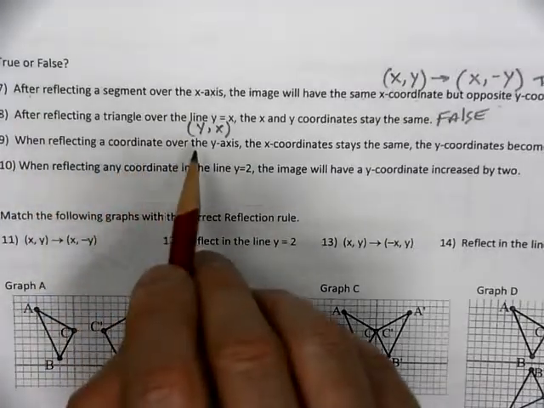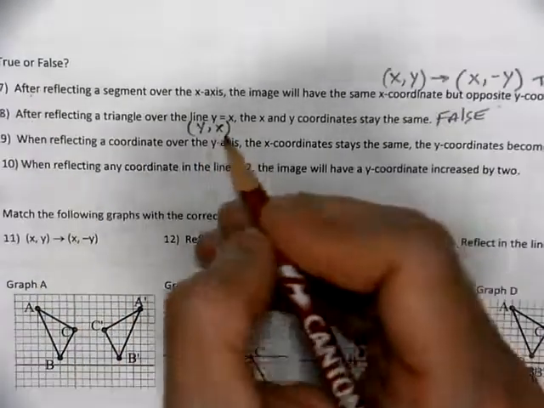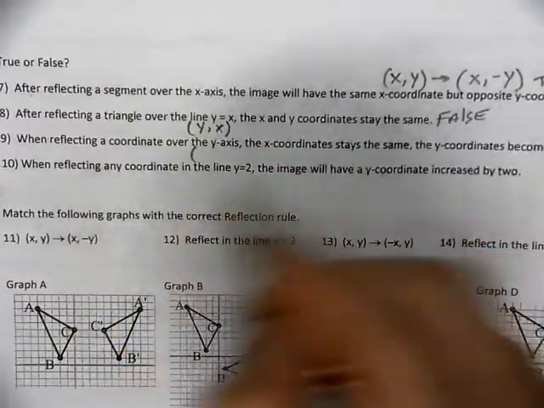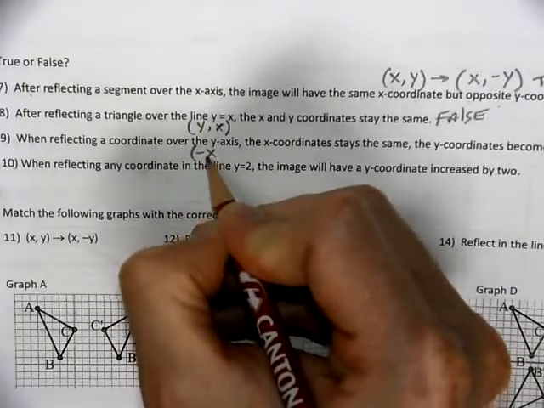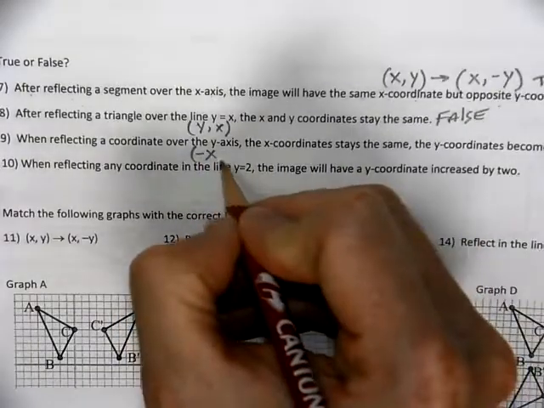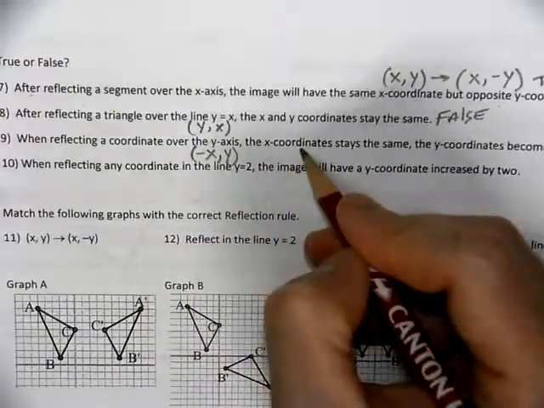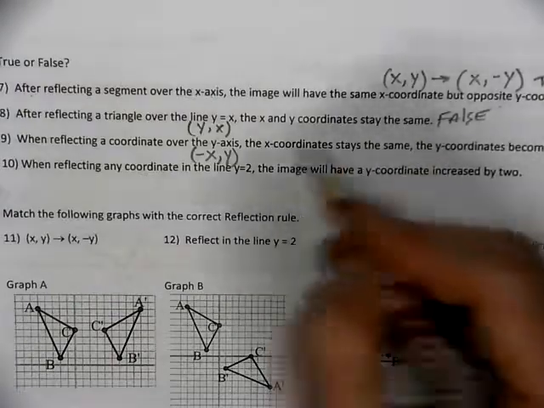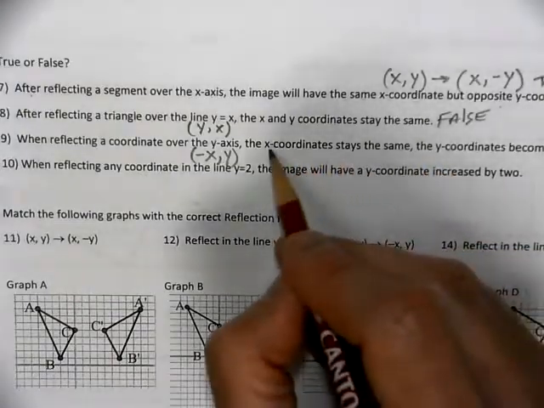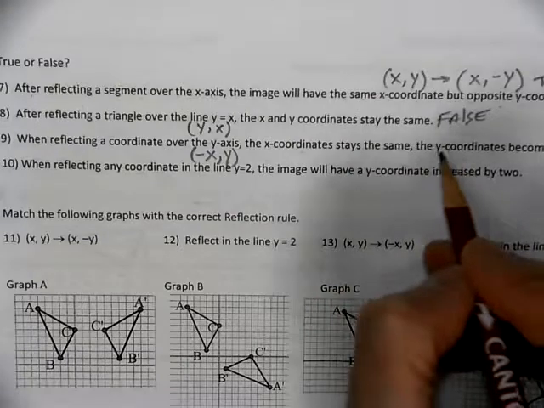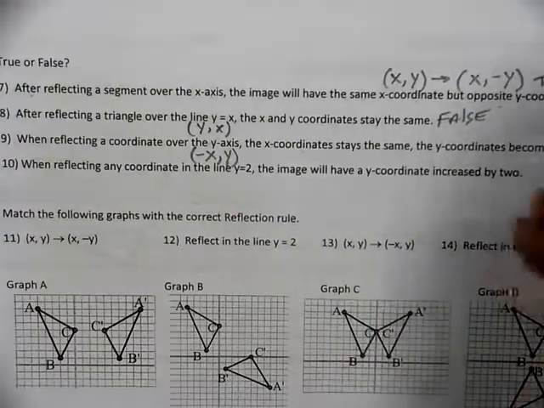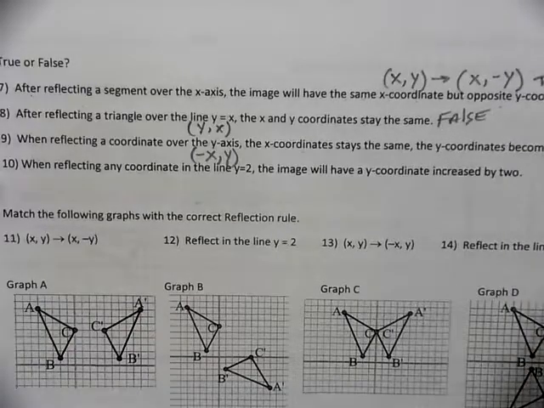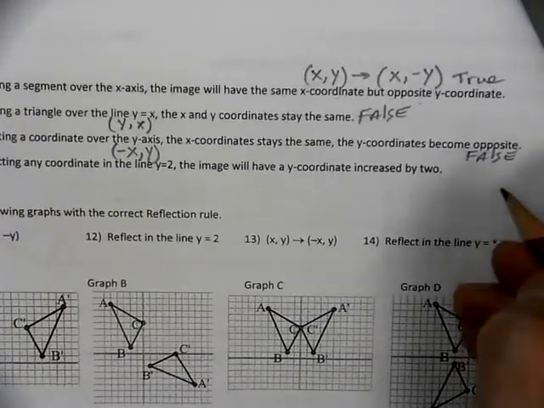When reflecting a coordinate over the y-axis, and over the y-axis means right to left, so the negative value is on the x. The x-coordinate stays the same and the y-coordinate becomes opposite. No, it's the other way around. The x-coordinate becomes opposite and the y-coordinate stays the same. So again, that's false.